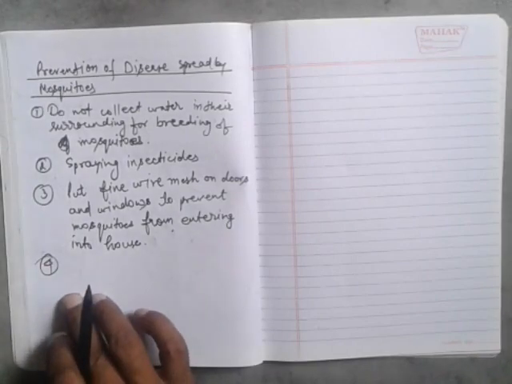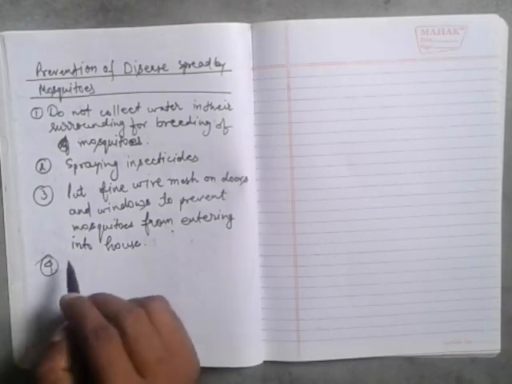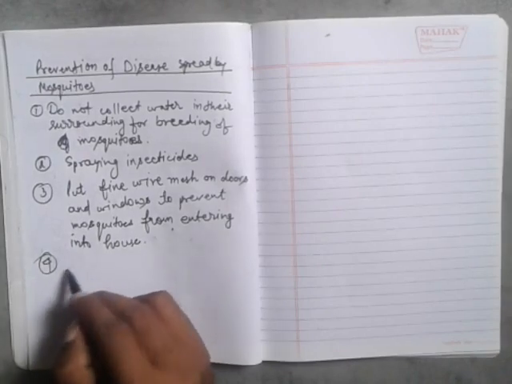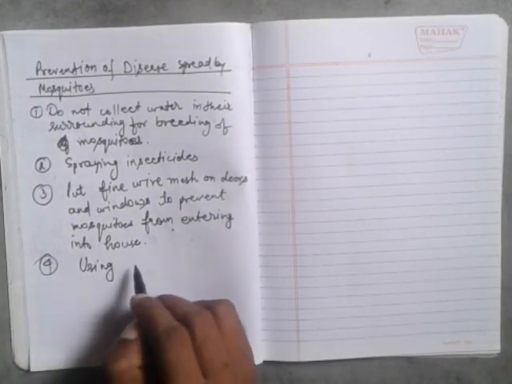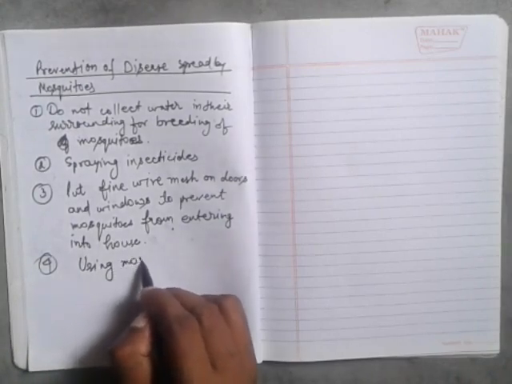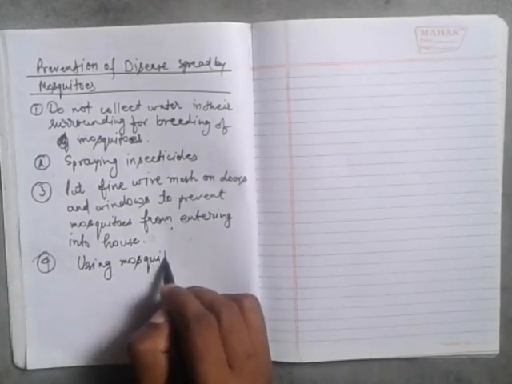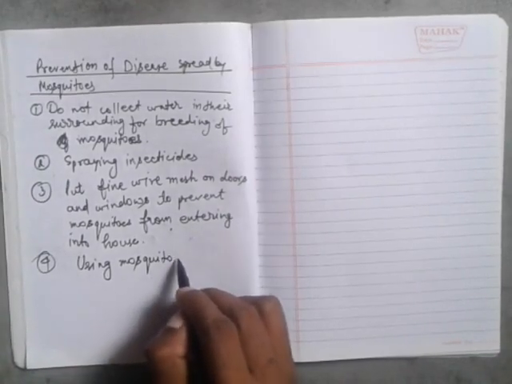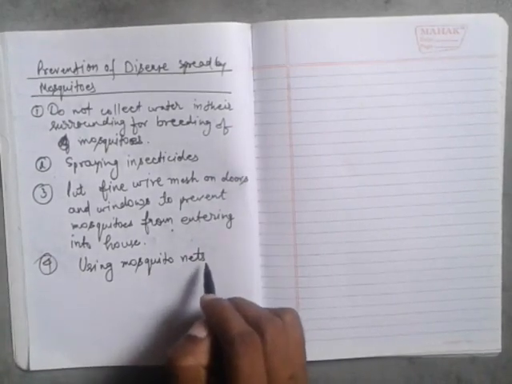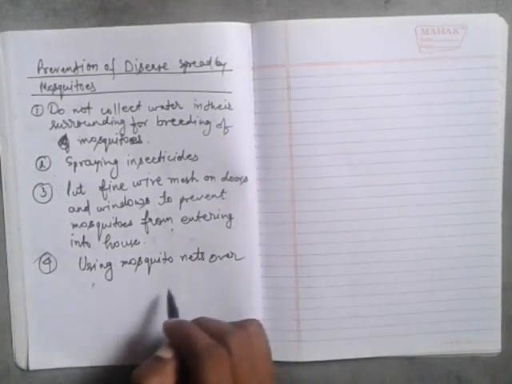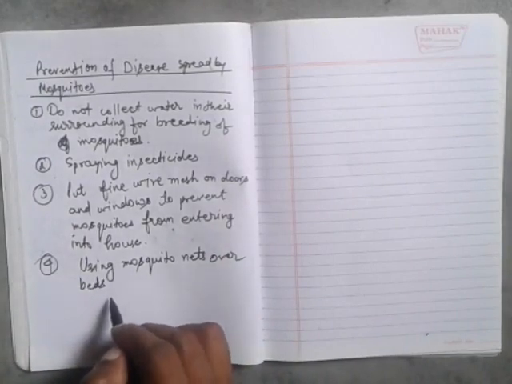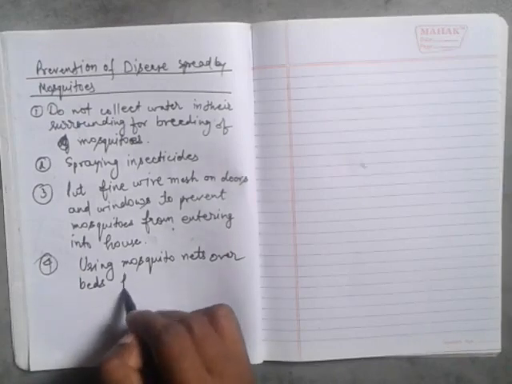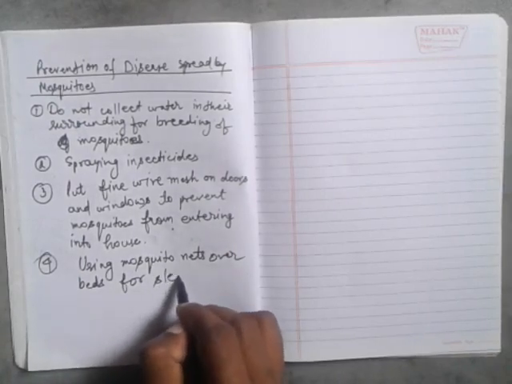We can also prevent it by using mosquito nets over beds when we go for sleeping.